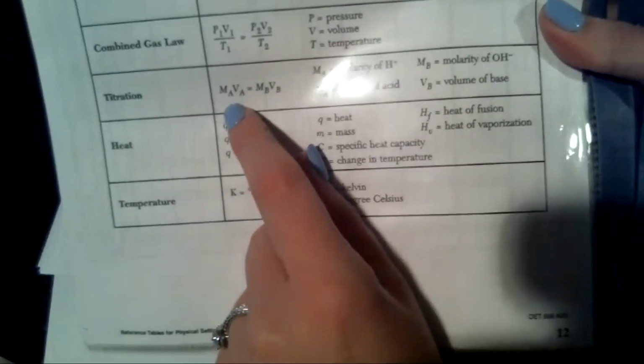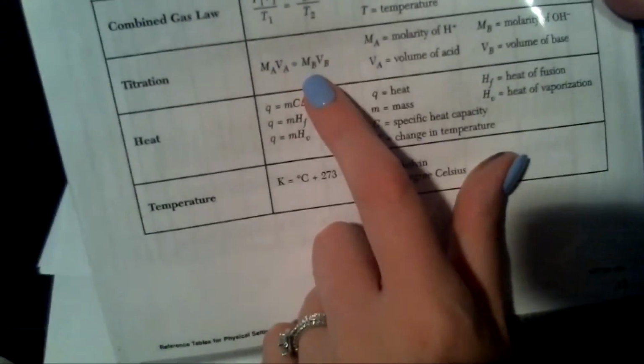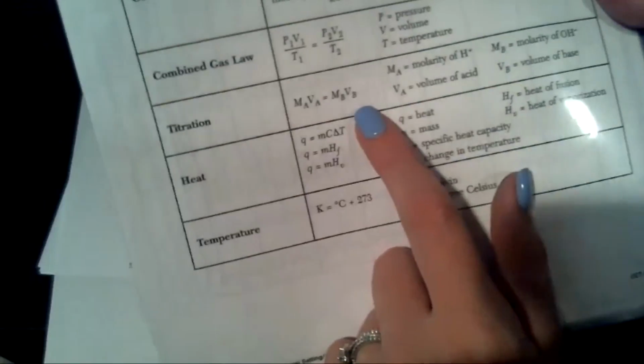51 is the titration equation, which is on table T. Seriously, you don't have to memorize anything for this test except the vocabulary words and the average atomic mass equation. 51, titration. Molarity times volume of the acid is equal to the molarity times the volume of the base. So just pair it up correctly and do the math.